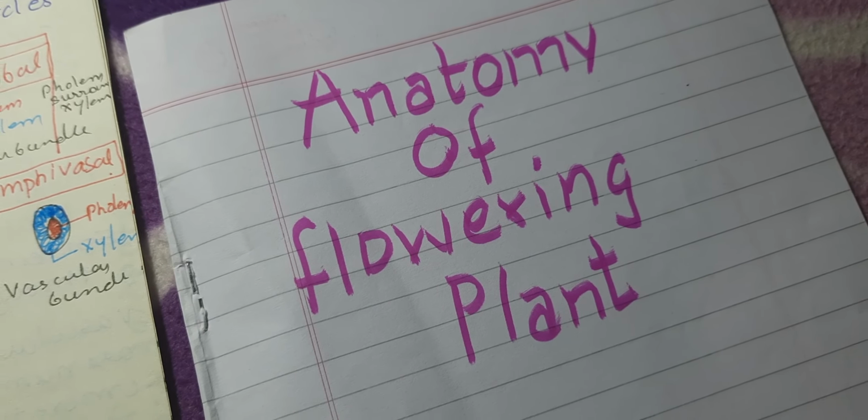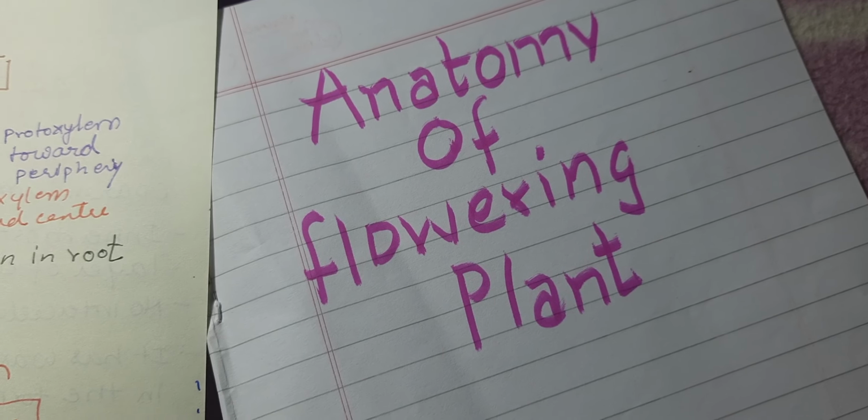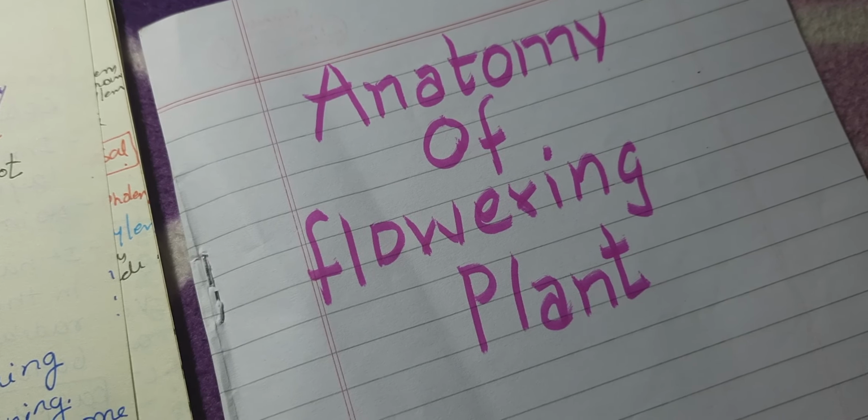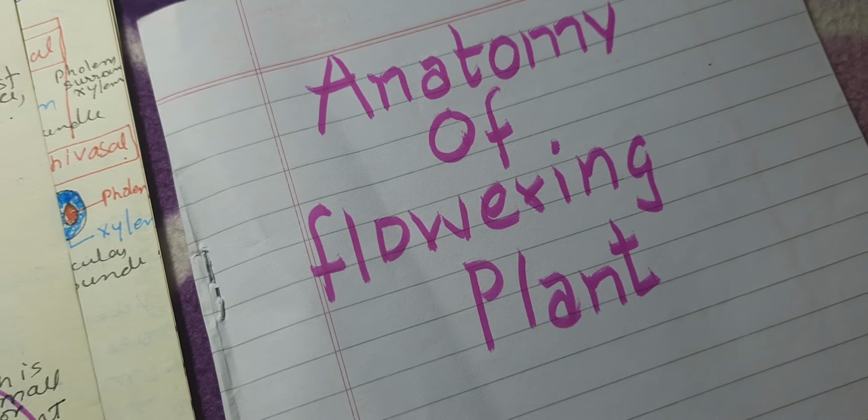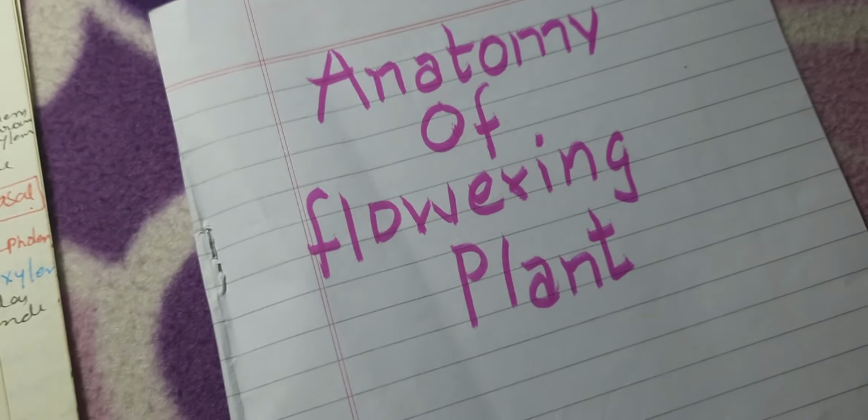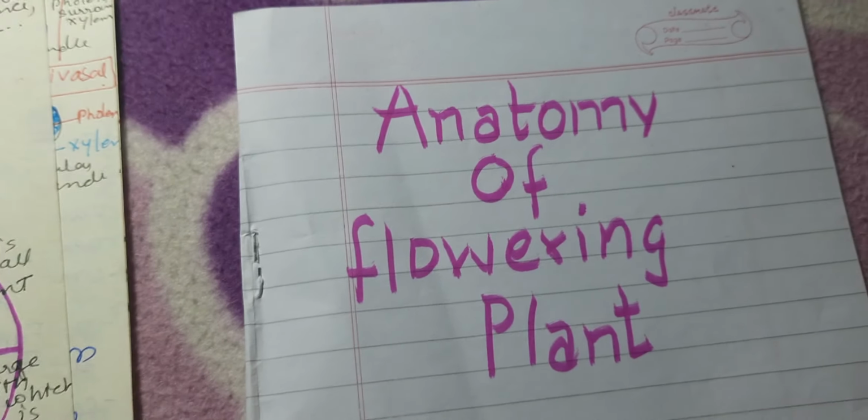So this is regarding the dermal tissue, and in the next video we will be discussing certain other tissues and secondary thickening. Thank you.